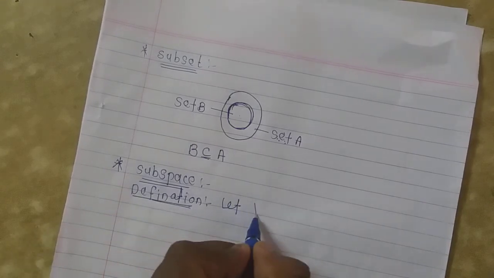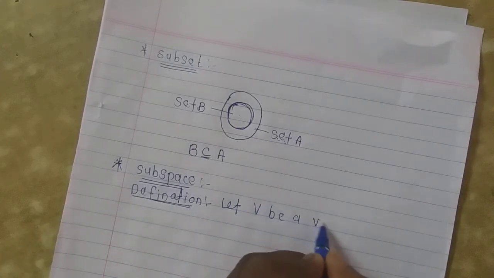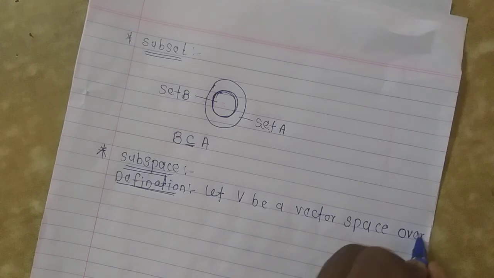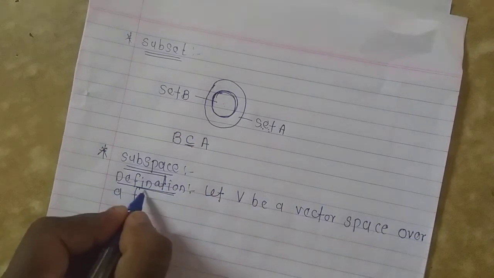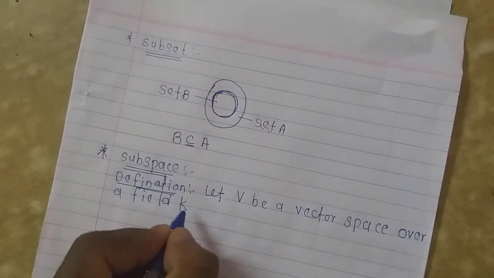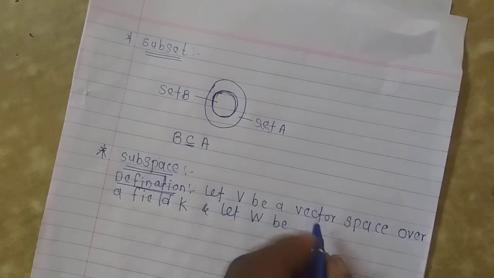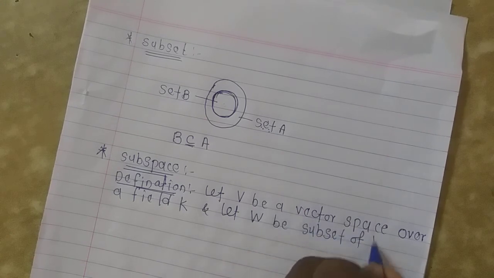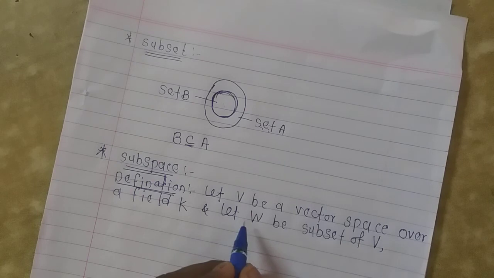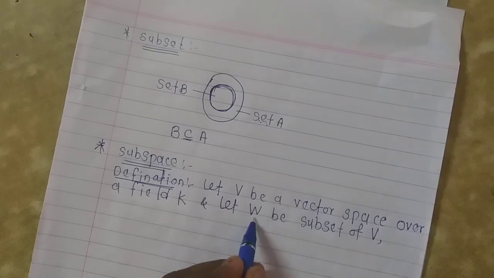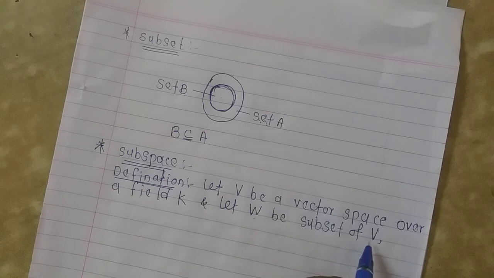Let V be a vector space over a field K, and let W be a subset of V. That means all the elements of W is an element of vector space V.